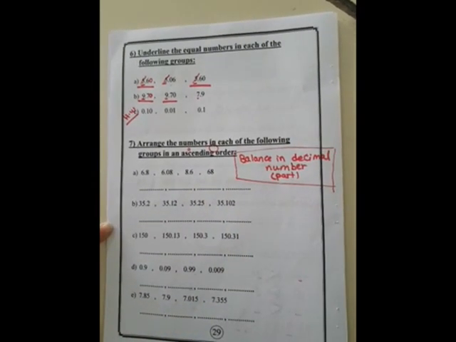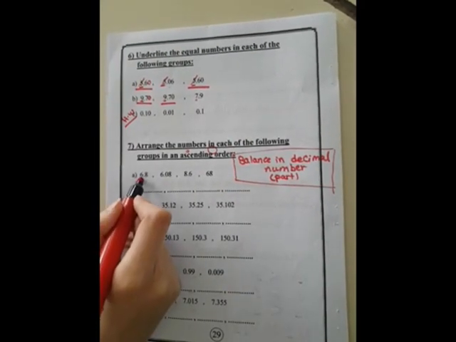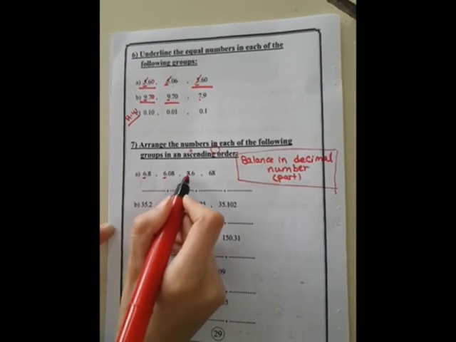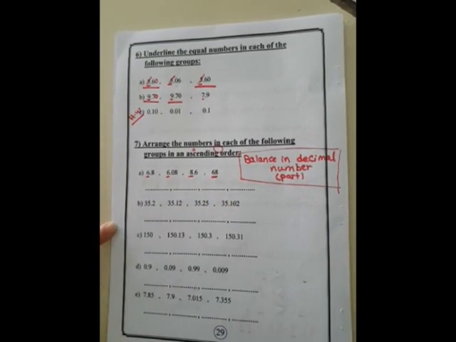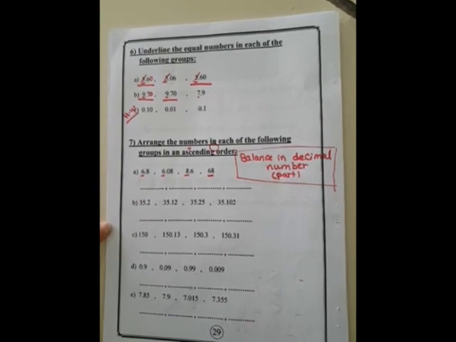Balance the decimal part. How? At first you have to underline the whole numbers. Here you have 6, here you have 6, here you have 8, and here you have 68. Of course, in ascending order, we have to start with the smallest one. Which one is going to be the smallest?